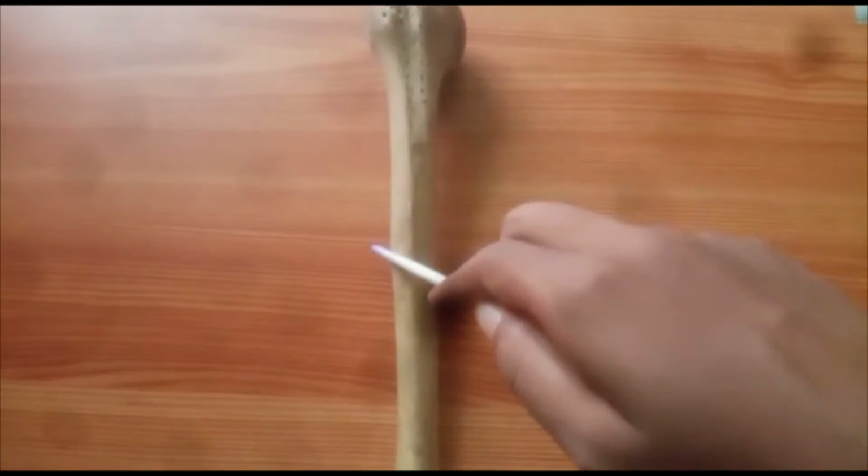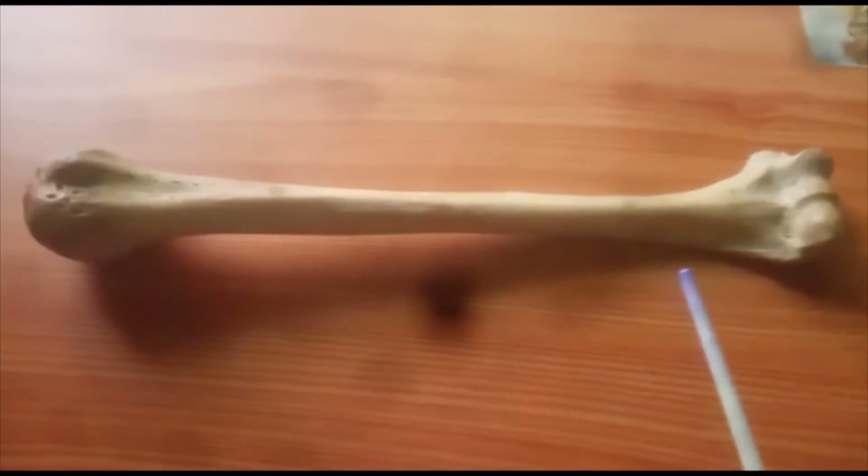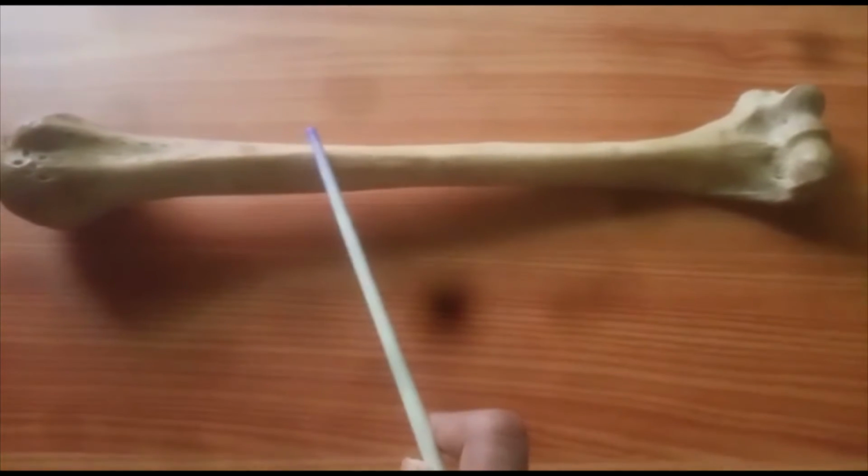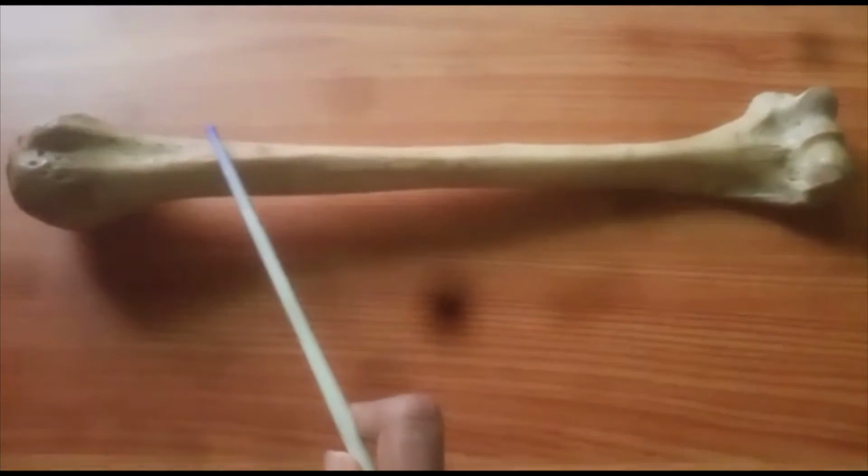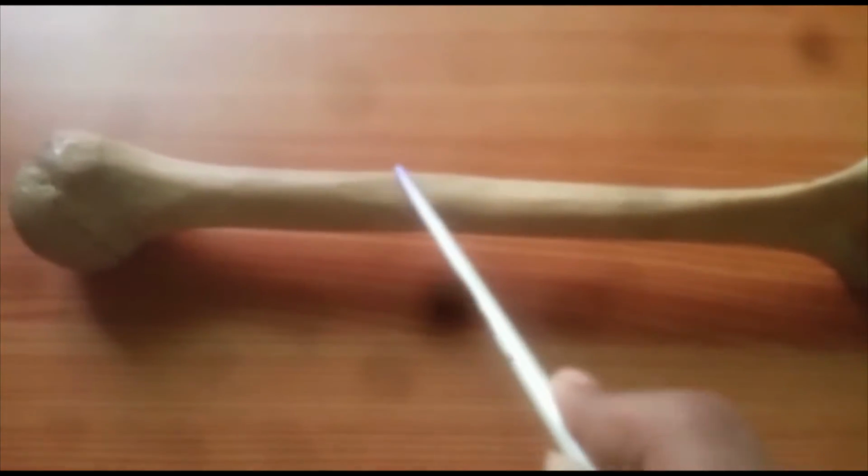In the upper part of the lateral border, it is barely traceable up to the posterior surface of the greater tubercle. In its middle part, it is interrupted by a radial groove or spiral groove. Here.